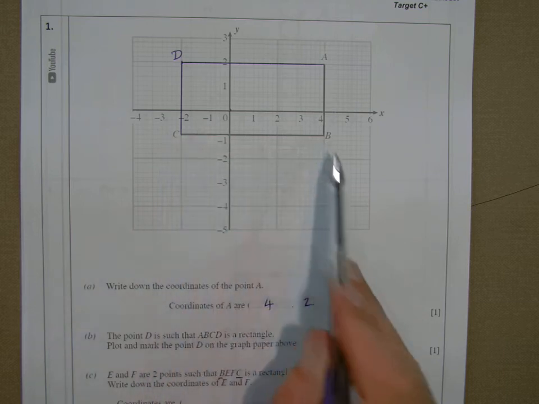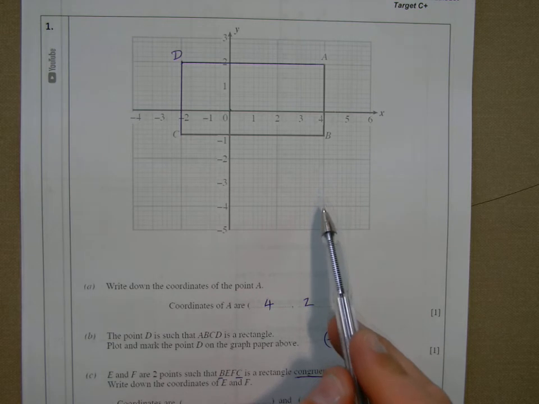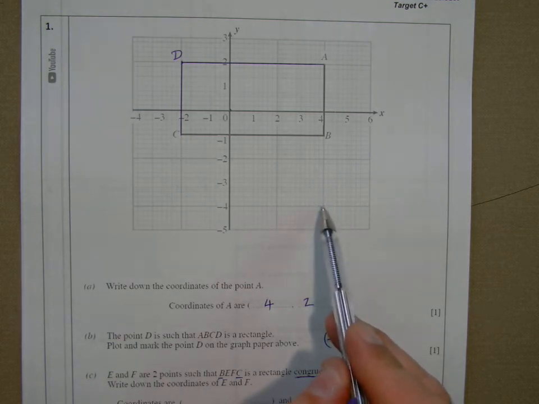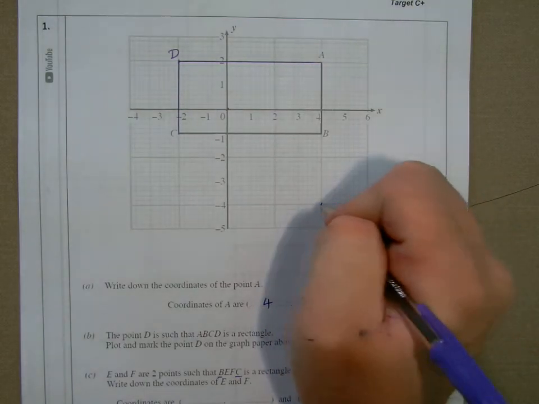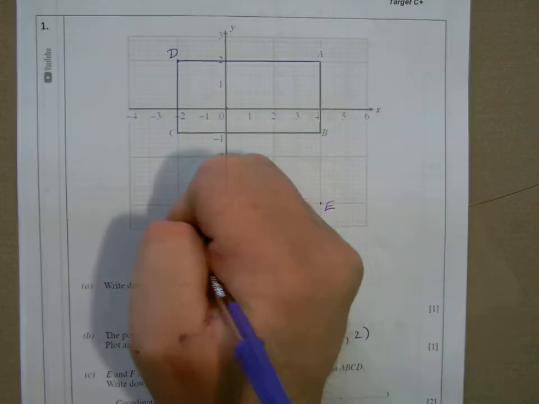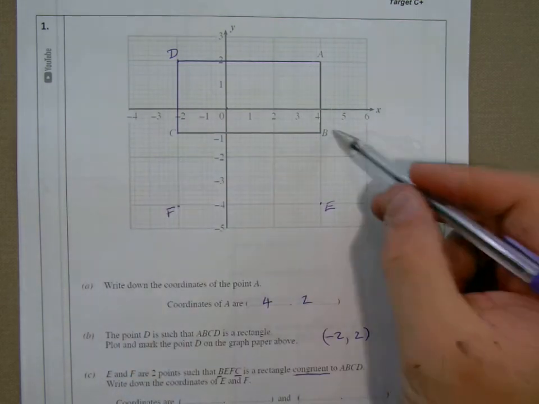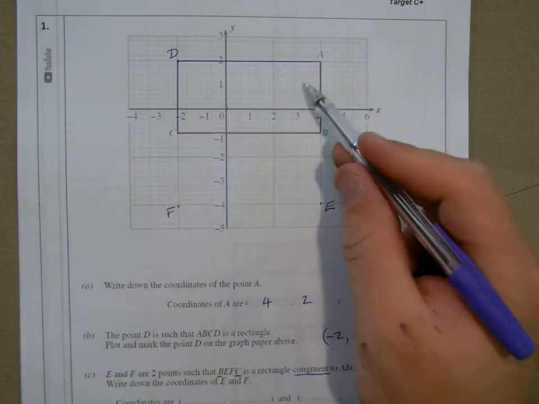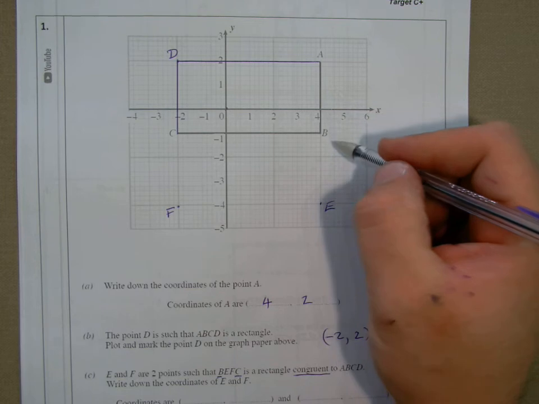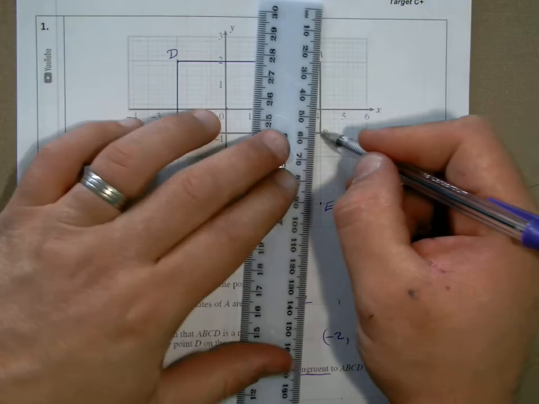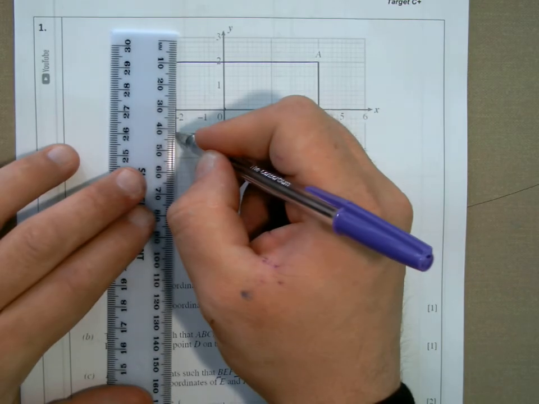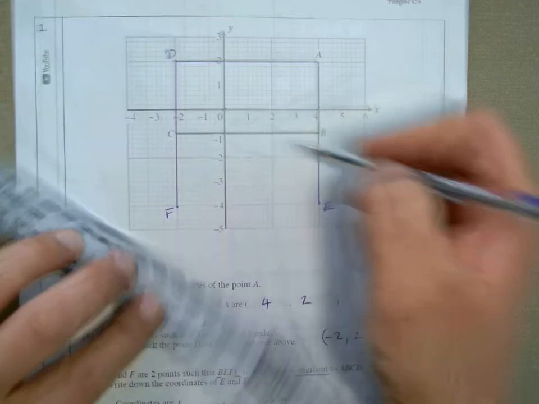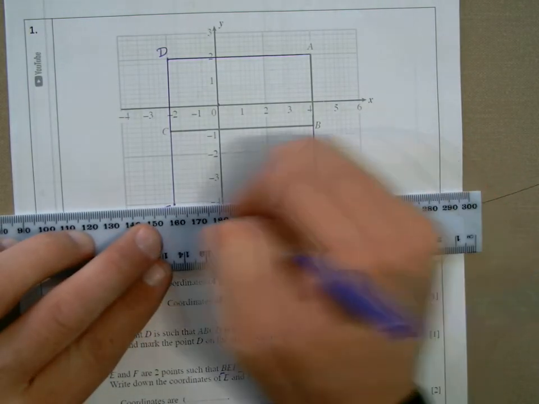So what we can do to get the other 2 vertices, the other 2 corner points, E and F, is locate them maybe down here. So we've got maybe E here, and F here. The reason why I put them down here is because then we've got a rectangle here which is identical to that rectangle. The rectangle needs to have the same width, so that would be a width of 3, and of course the same length. So you notice they're identical.